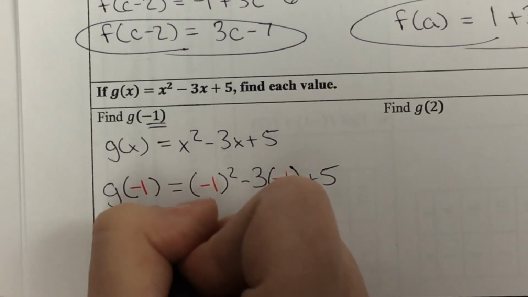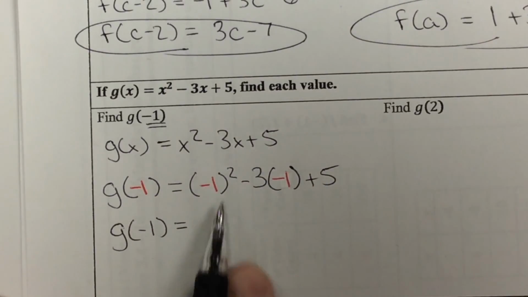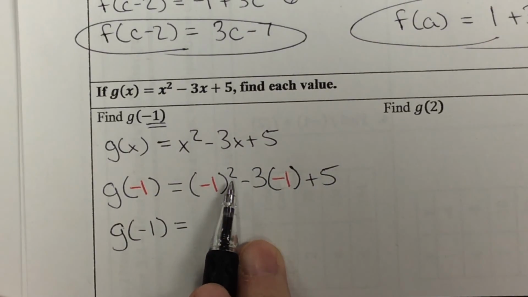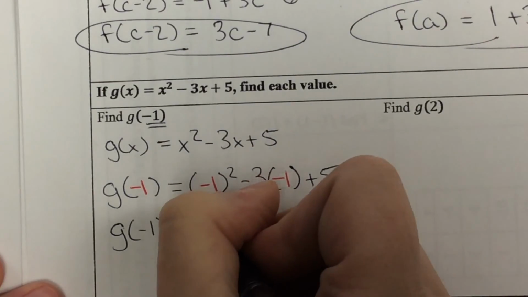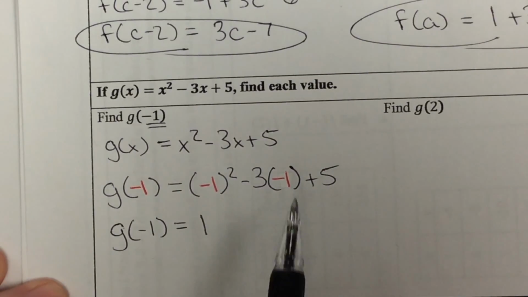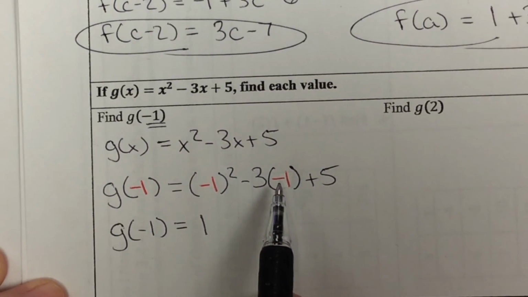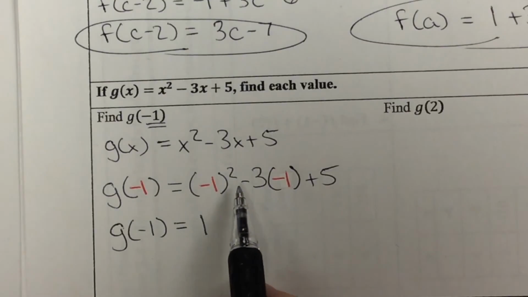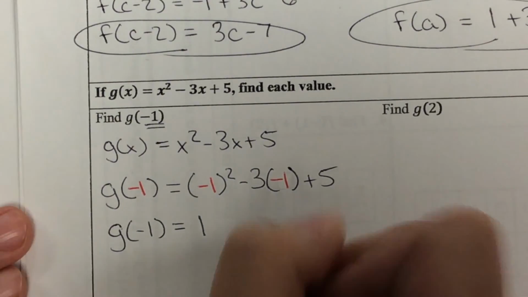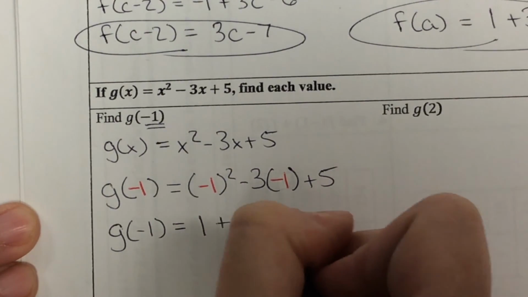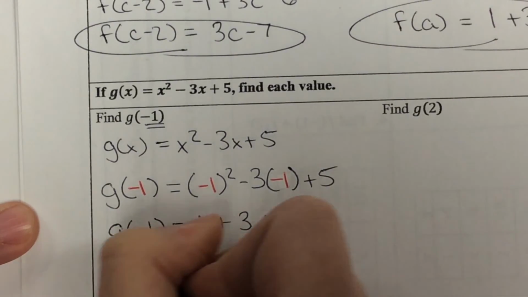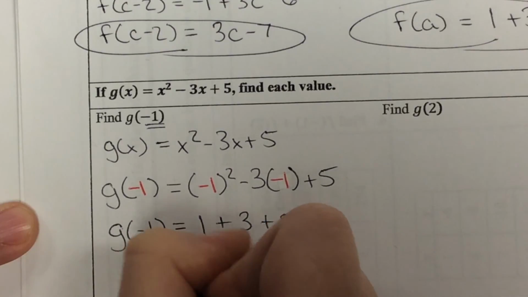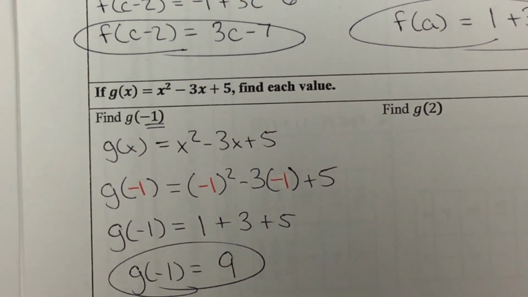So g of -1 is equal to, what's -1 squared? +1. Anytime we square a negative, it becomes positive. So it's like -1 times -1. Two negatives make a positive. So 1. Then we've got -3 times -1. Once again, two negatives make a what? Positive. So 1 plus 3 plus 5 over here at the end. Don't forget about him. So what's 1 plus 3 plus 5? 9.